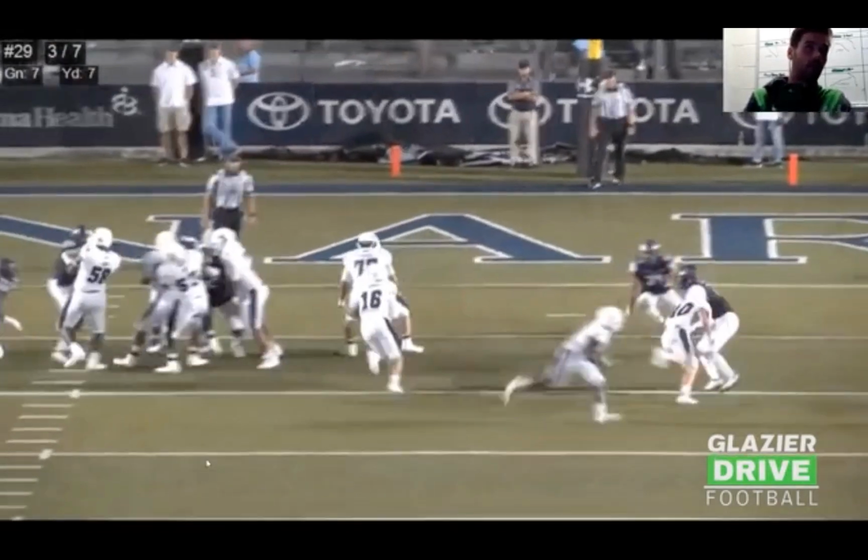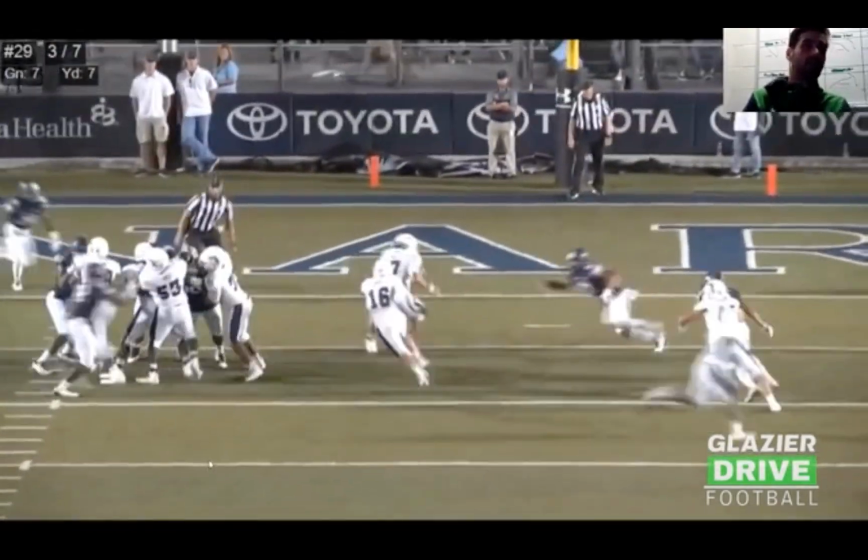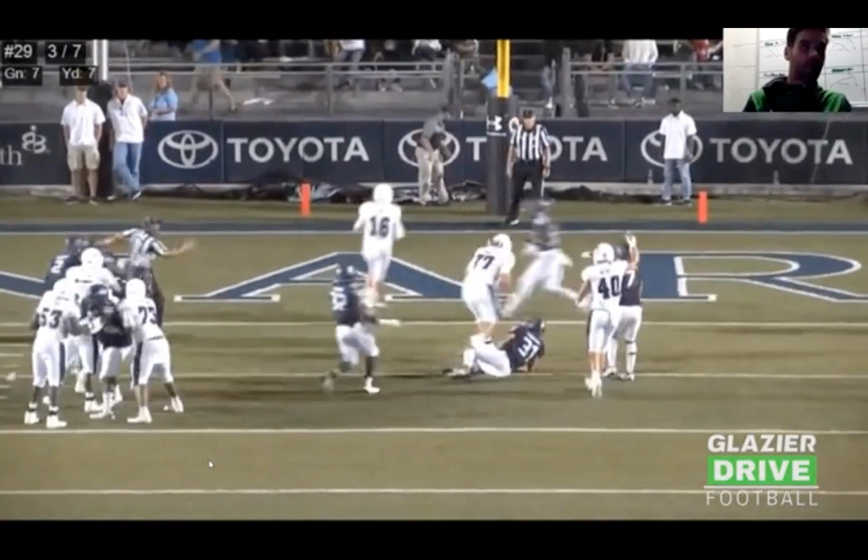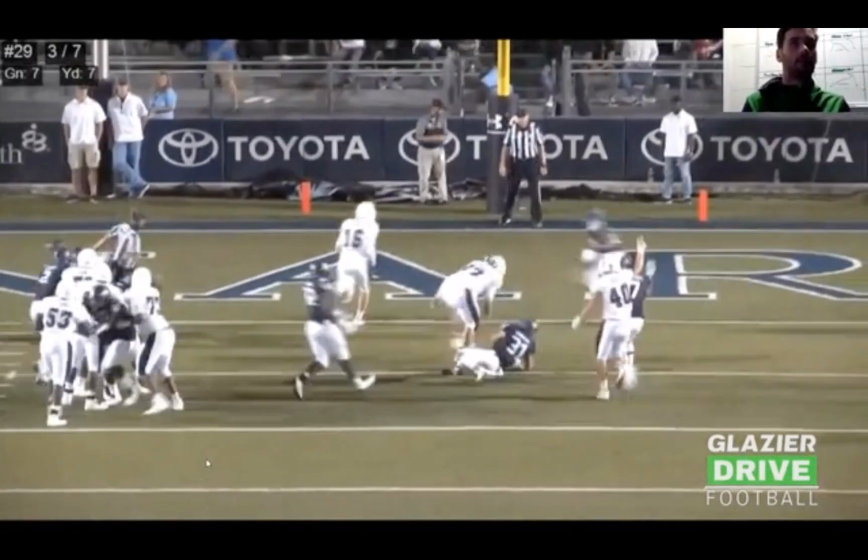Get inside hip of the puller. Inside hip of the puller. There it is. Good job, puller folds them. Great job running your feet on contact. Walk-in touchdown.